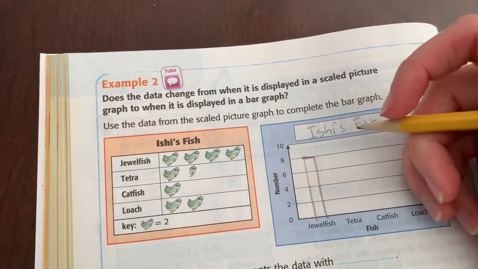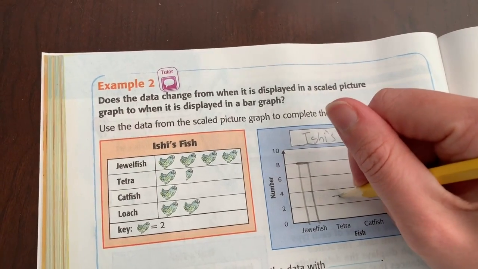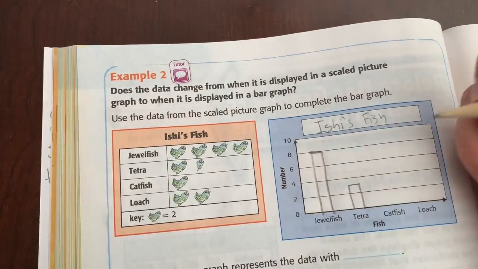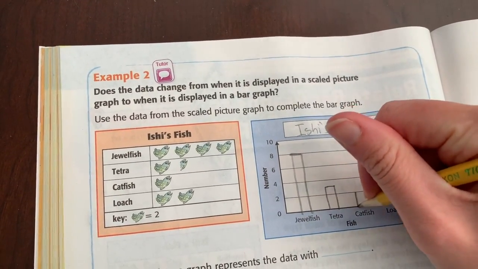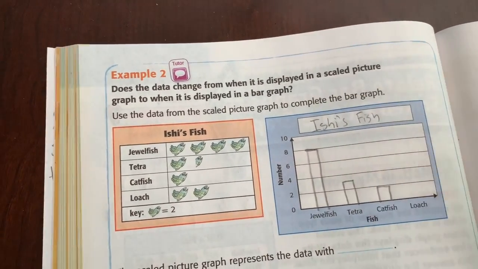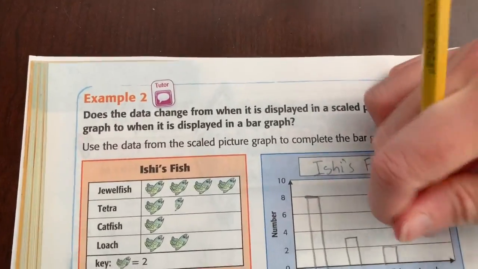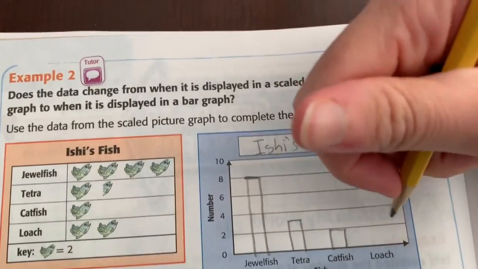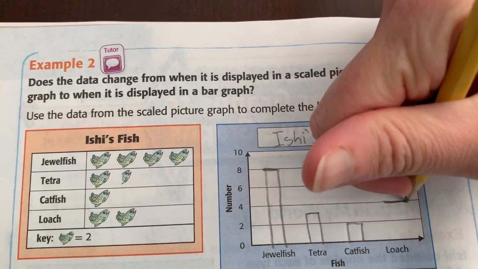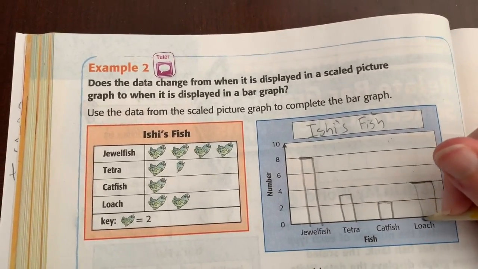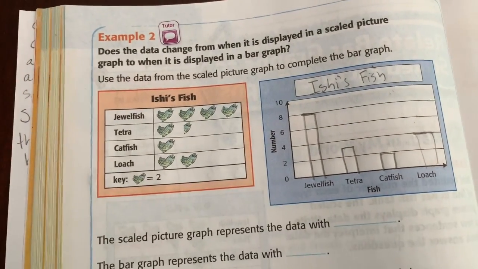How many tetras? 3 tetras, so go halfway between 2 and 4. Catfish, there were 2. And loaches, there were 4. Oop, that's a little bit of a sloppy line, so I'm going to fix it. There we go. If you make a little mistake, it's okay. Not a big deal.